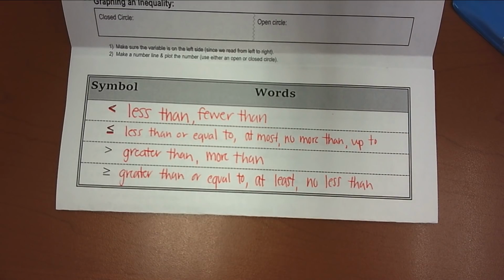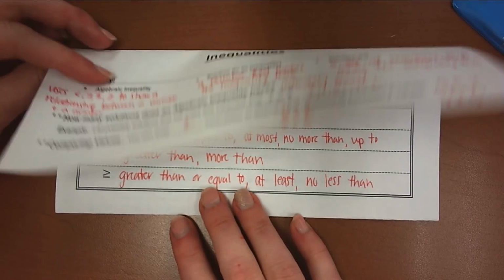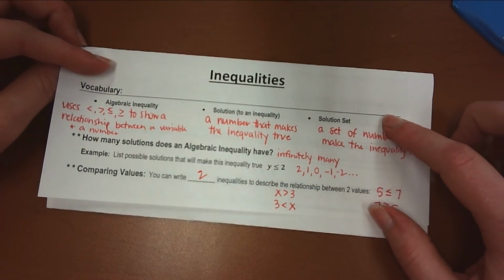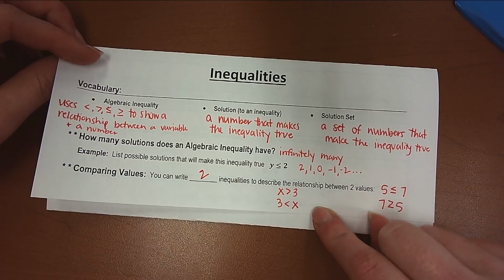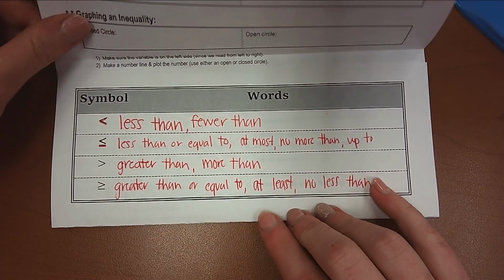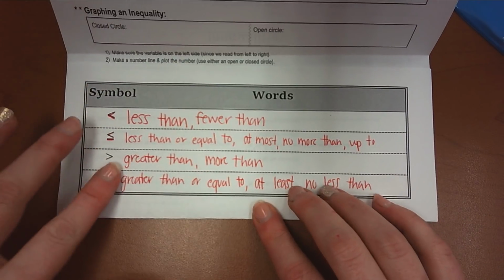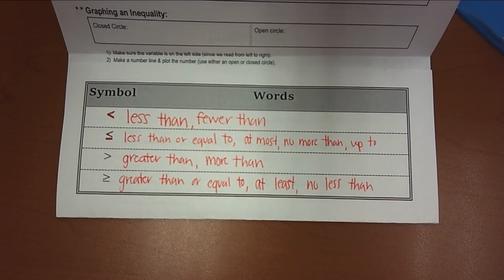And so at this point in time, we've covered the basics of inequalities. We've talked through some vocab. We've talked through solution points and comparing things two different ways. And then I've given you the symbols and some common phrases that we use to describe those symbols.